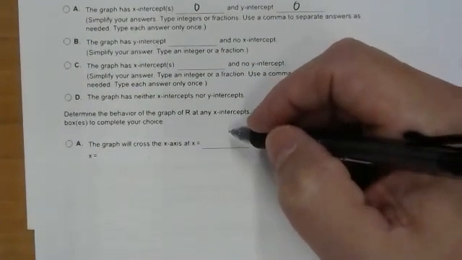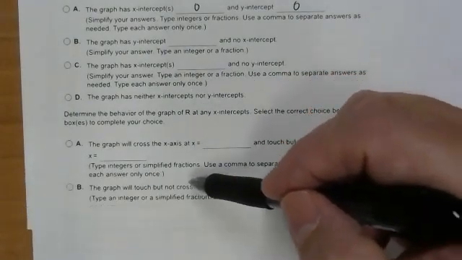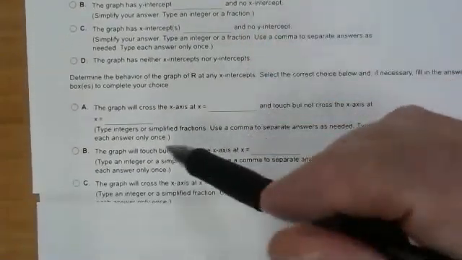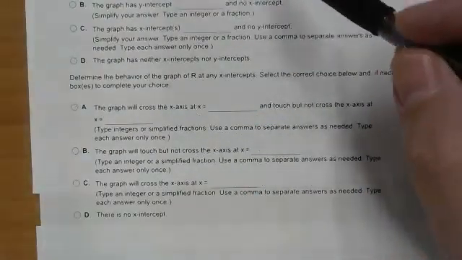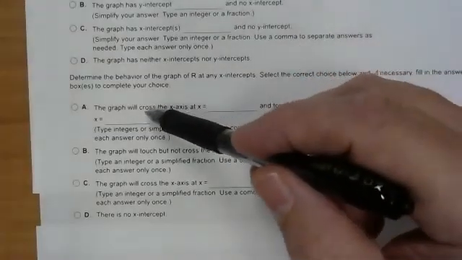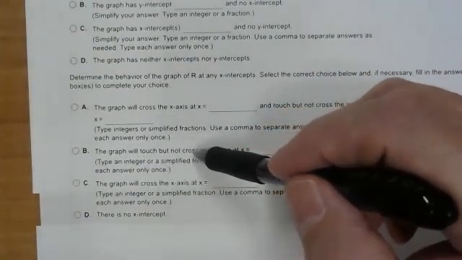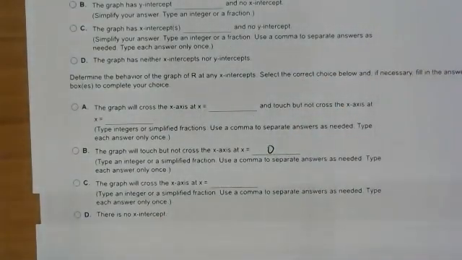So the graph will cross, no, it doesn't cross. The graph will touch but not cross the x-axis. Oh, there it is. The graph will touch but not cross the x-axis. So it should be B. We'll check. It will touch but not cross.